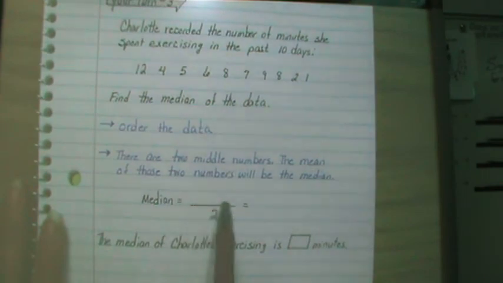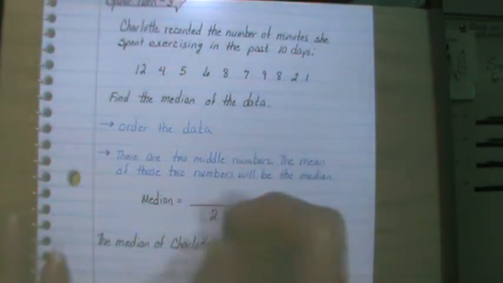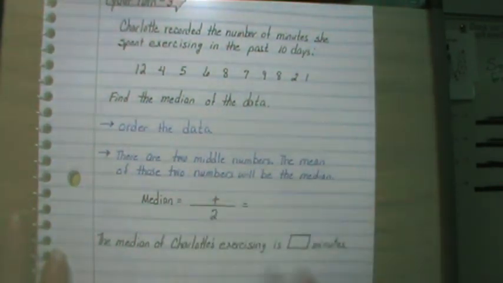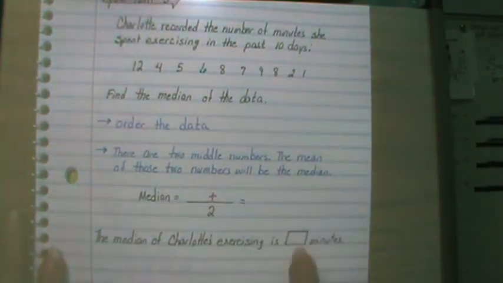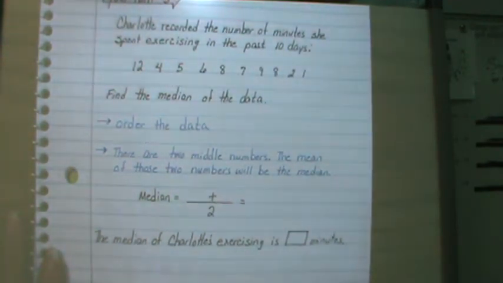So you're going to add those 2 numbers together, and then you're going to divide it by 2, and that's what's going to give you the median, and that's what you're going to put in the box right here. So that is part of what you're going to show me whenever you check in on Zoom. Okay?